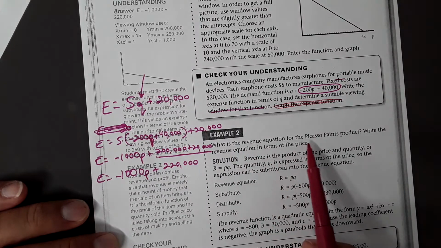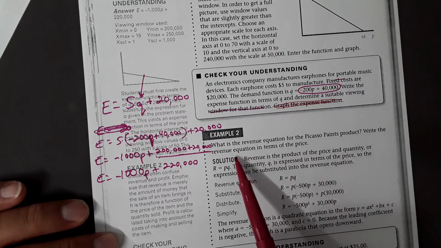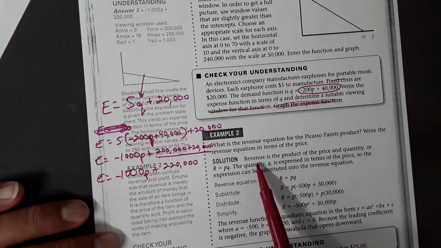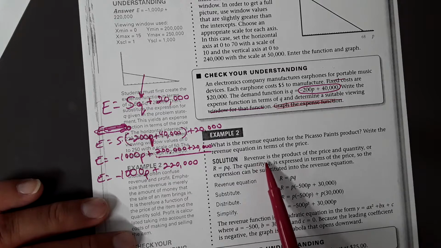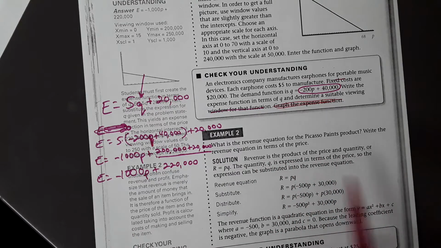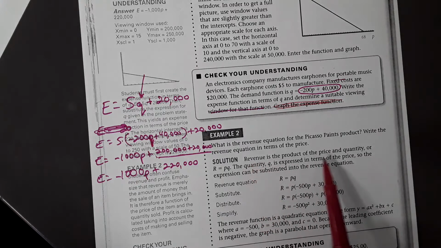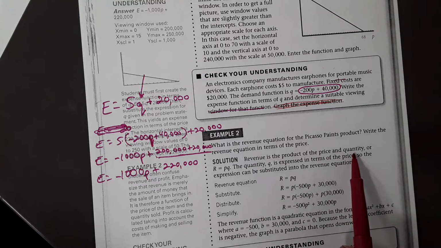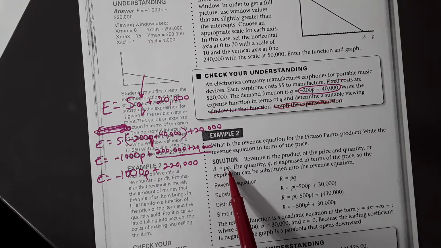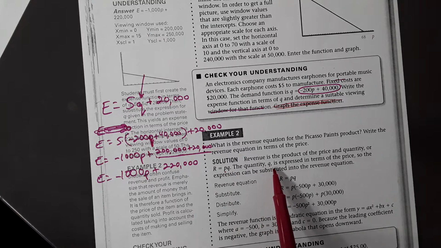What is the revenue equation for the Picasso Paints product? Write the revenue equation in terms of the price. We've talked about expenses, we've talked about quantity of products, we've talked about price, but revenue is the product of the price and the quantity. How much money you have coming in depends on how much you sell it for and how many you sell. Or another way to write it algebraically is the revenue is equal to the price times the number that you sell. Q is the quantity.